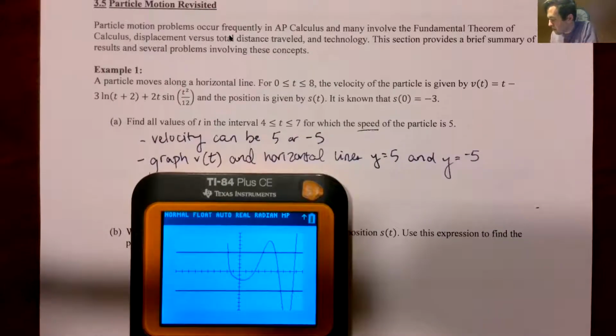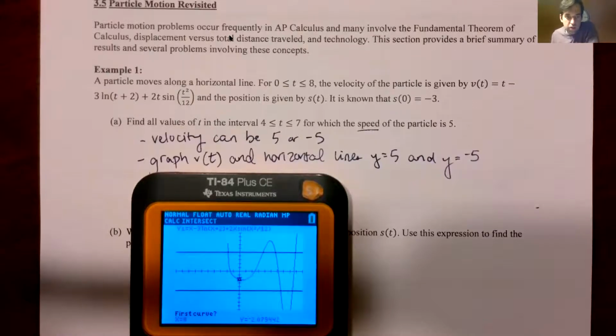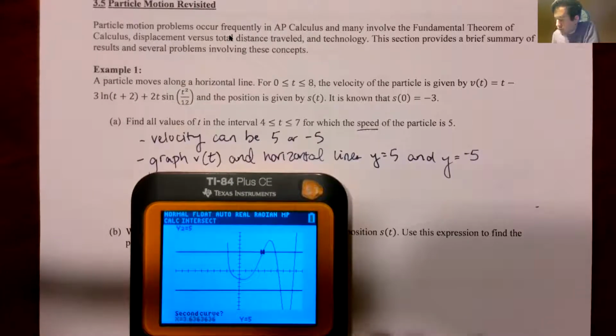If we press second trace, again, that's second trace, and you go to intersect, you can choose 2 curves in the approximate location of the intersection point to figure out what the value is. So I'm going to go up here on the curve to right around here. And then for the second curve, if I click the up and the down arrows, it lets me pick which curve I want to use, and I want to use the red one. So I'm going to stay here and click enter and wait for it.